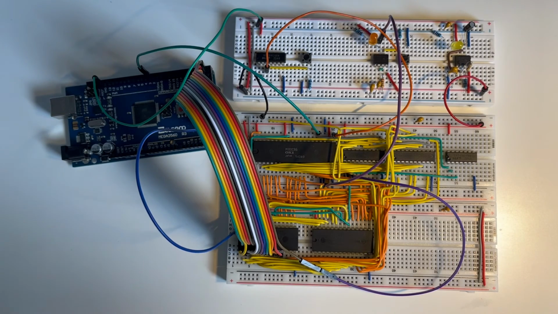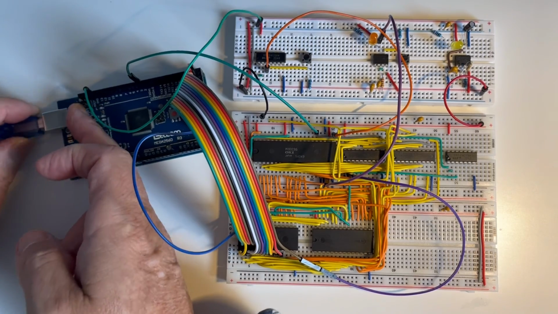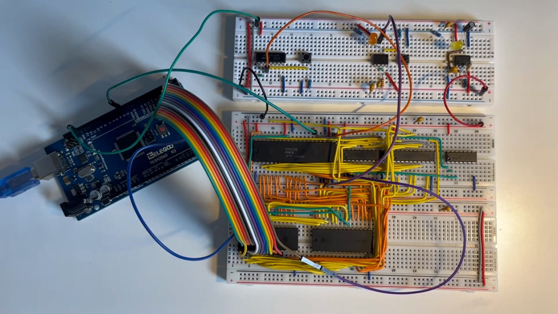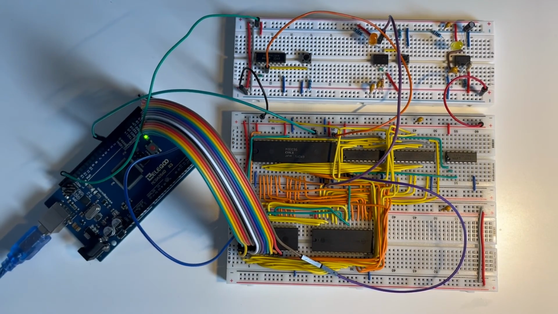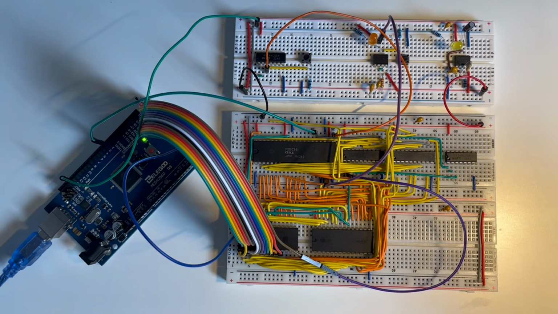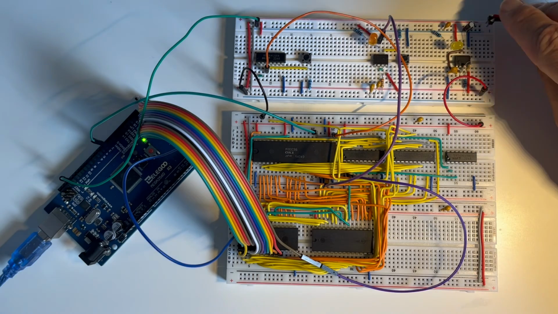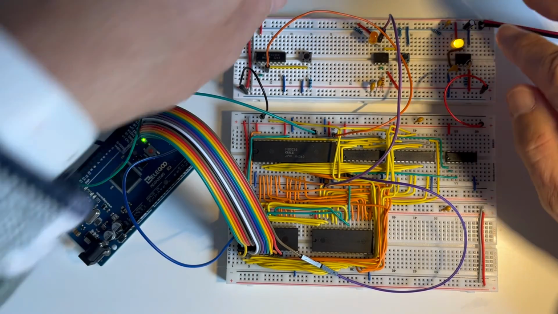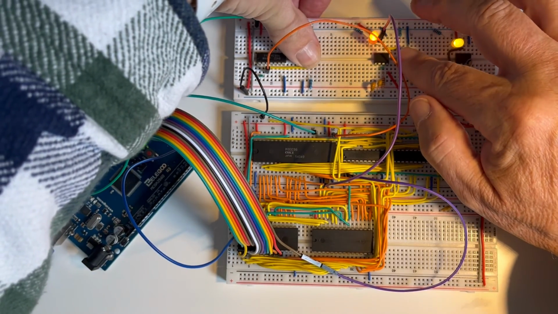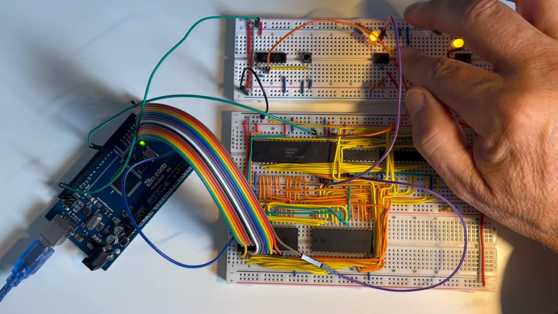So now I have the Arduino connected to the 16 address pins. We'll just connect to the Arduino and upload the address. And once that's done uploading, we then run the power on to the board and do the reset and run through.